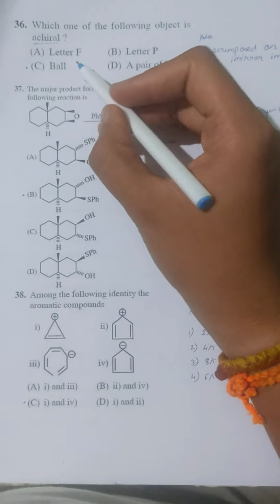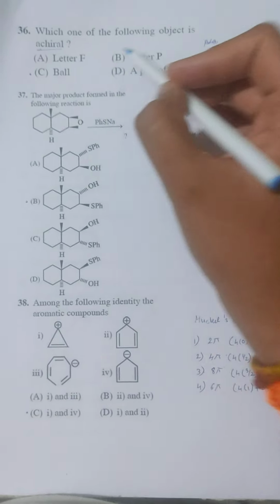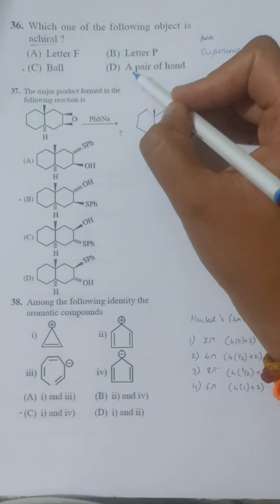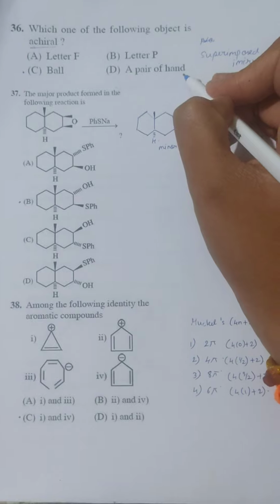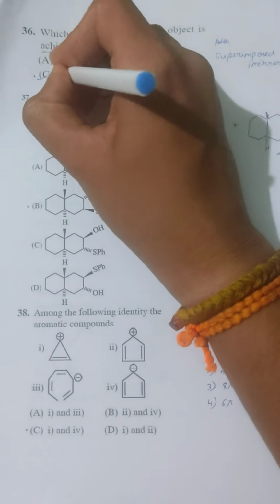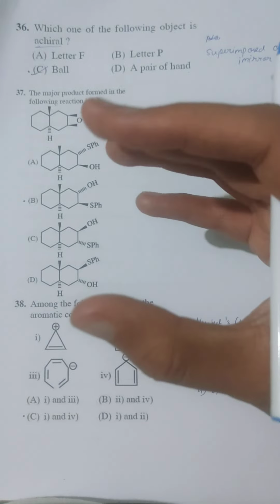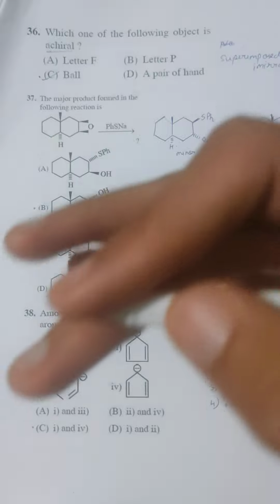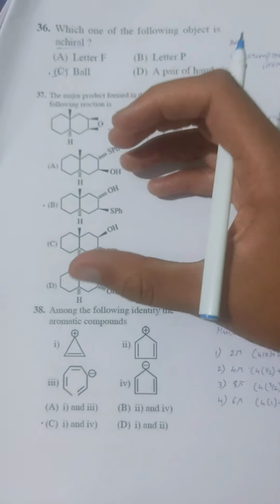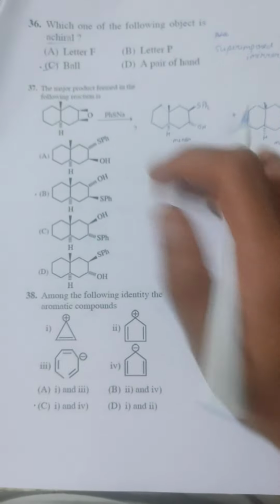In the case of the letter F, we cannot get it because the structure will change. In the case of letter P also we will not get it. I have already given the example of the hand, so for sure it is not going to be. Only option C, the ball, because it is perfectly spherical. And those which are like a cube or uniform structures will give you an achiral compound.